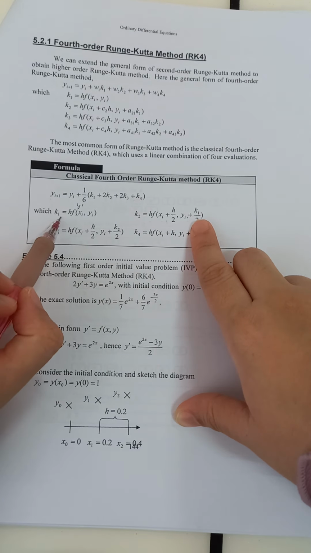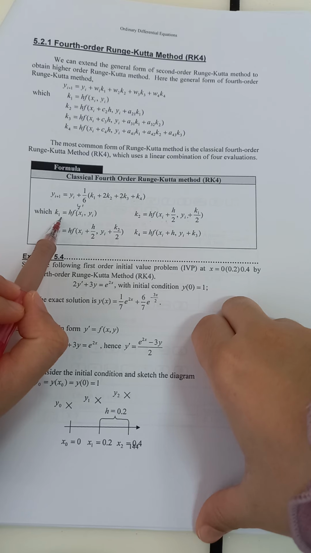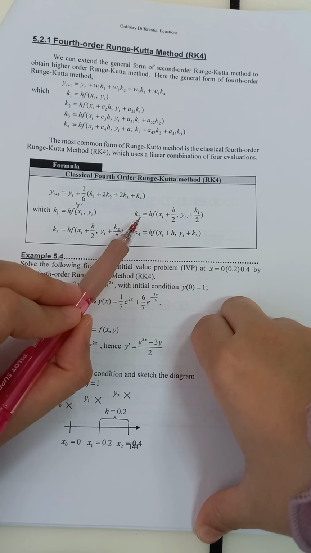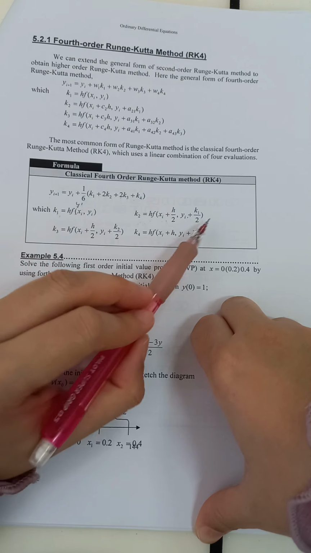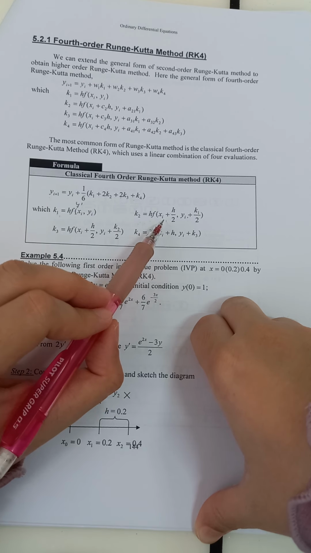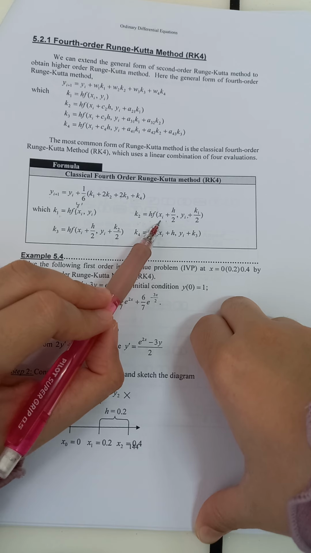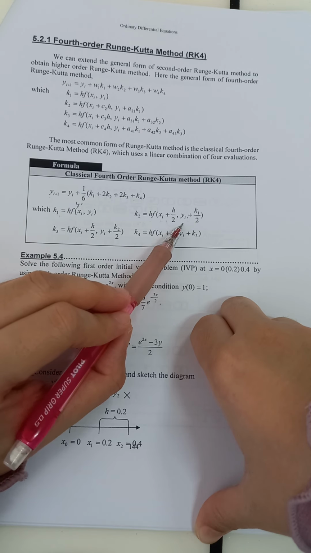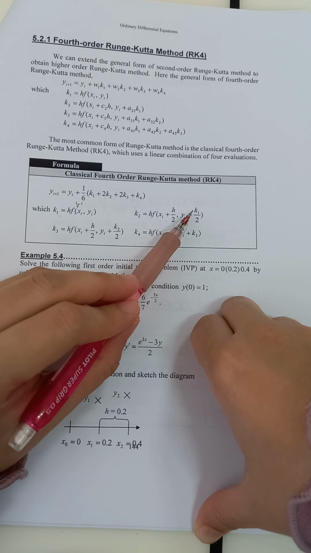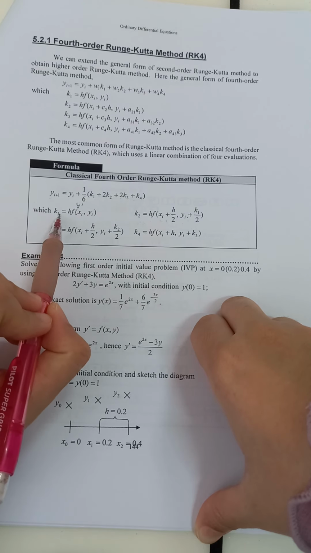K1 comes from here. So that's why we need to do it one by one. We need to solve K1 first, and after that only we can solve K2, because for K2 we need to know K1, since K1 is here. h we can settle, no problem. xi we also know the value. yi we also know from the question. Usually y node will be given. But K1 we need to find from here.